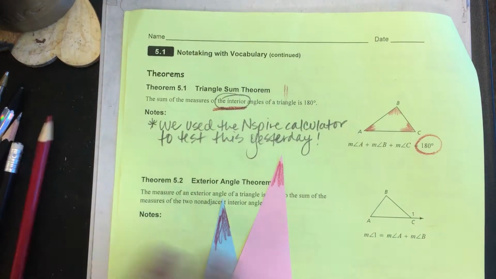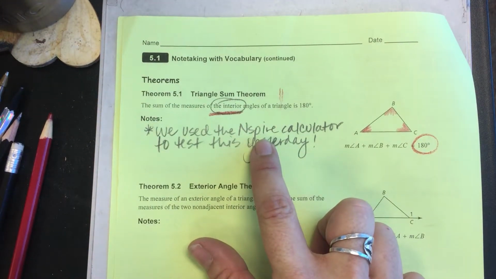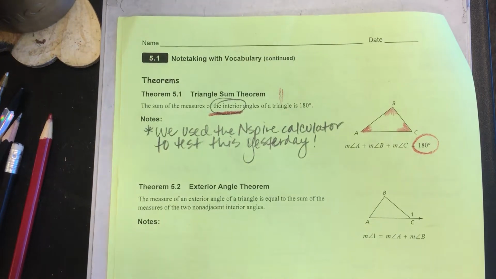We used TI Inspire calculators to test this yesterday. That's the kind of calculators you had in your hand from Miss Principato yesterday.